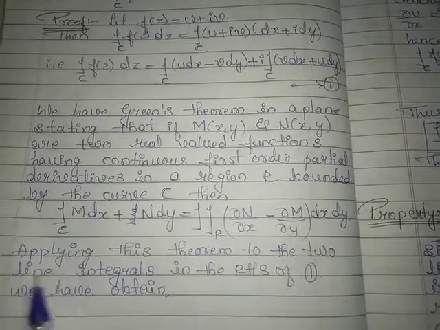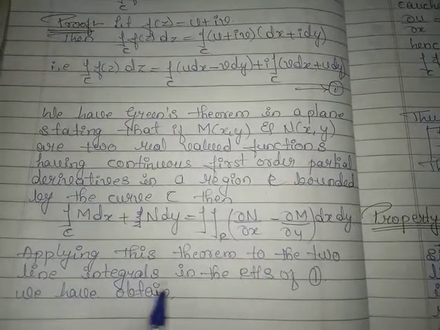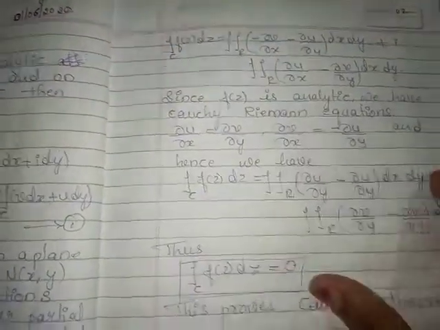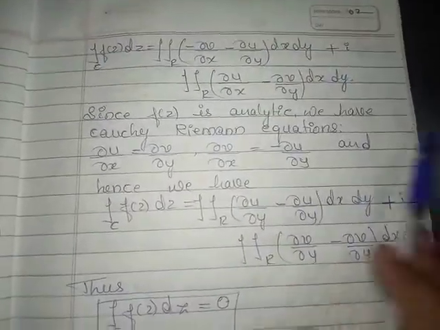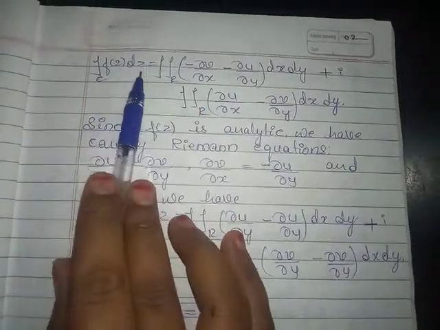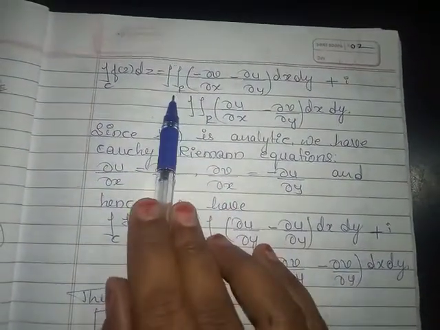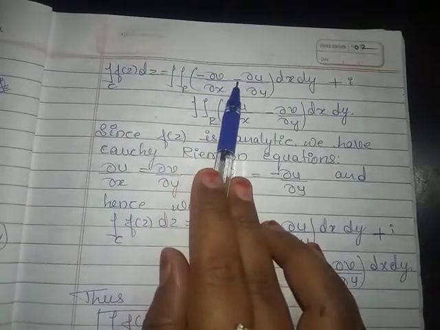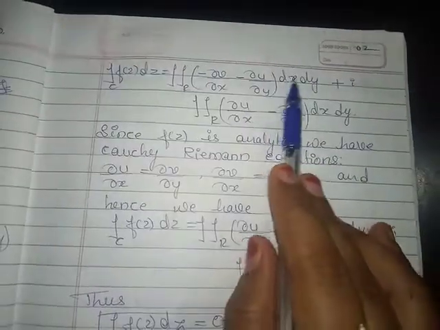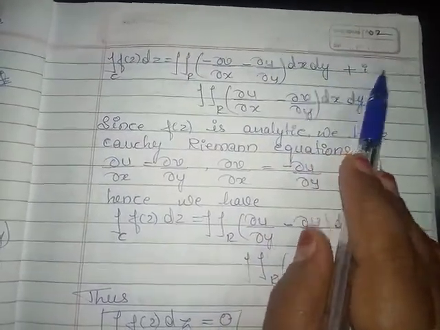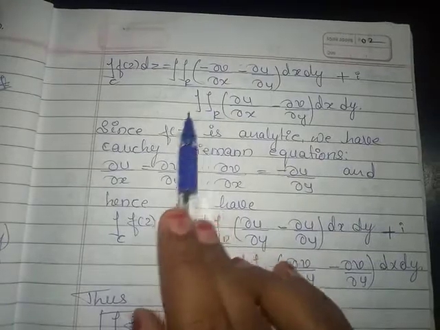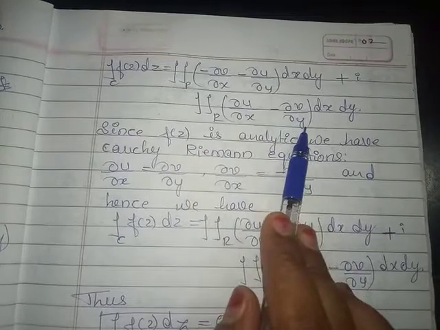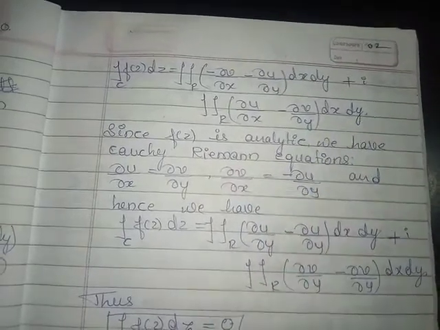Applying this theorem to the two line integrals in the RHS of 1, we get integration over C f of z dz is equal to integration over R of minus dou v by dou x minus dou u by dou y into dx into dy plus i into double integration over R of dou u by dou x minus dou v by dou y into dx into dy.